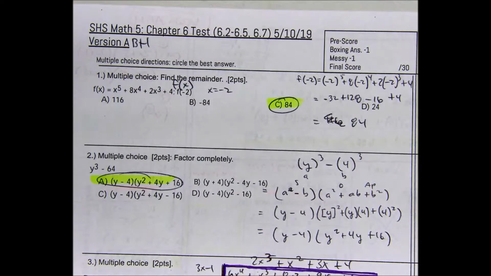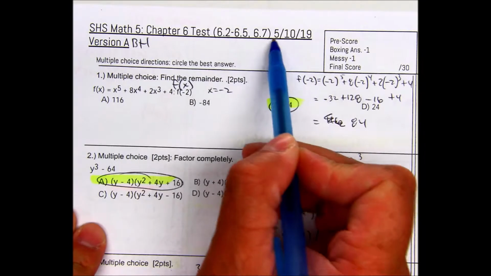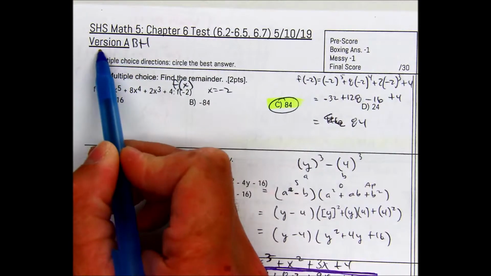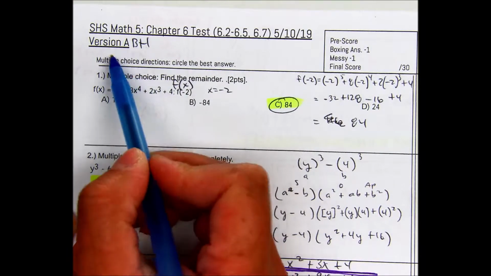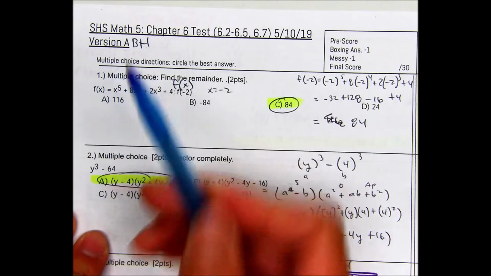So these are the test corrections for Chapter 6 tests taken on May 10th, 2019. This is for versions A, B, and H, for the names of my kids, Autumn, Brooklyn, and Hadley.